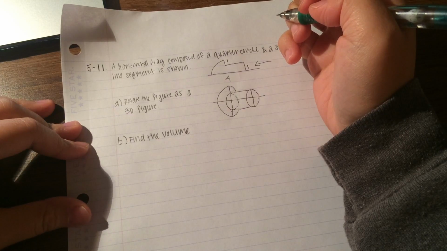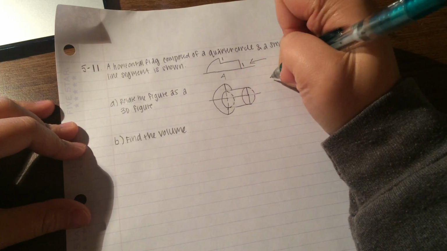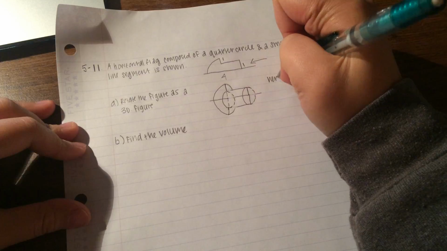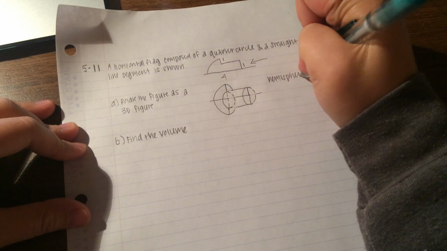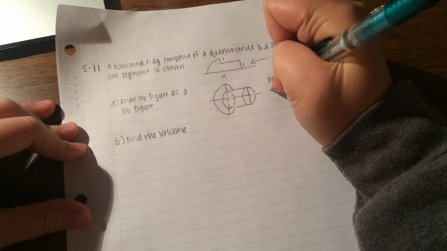Ultimately, the three-dimensional figure will look like a hemisphere with a cylinder at the end.